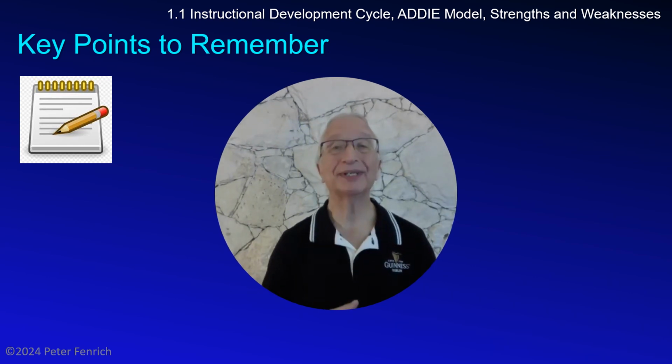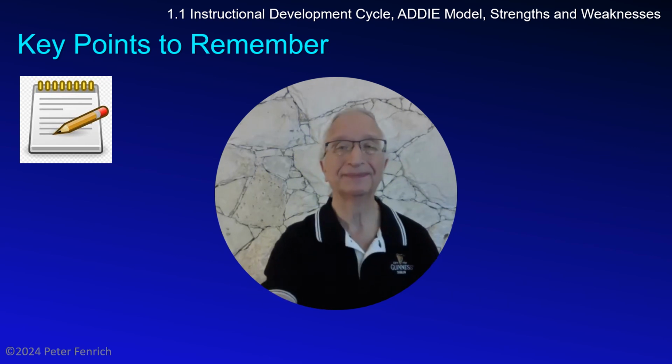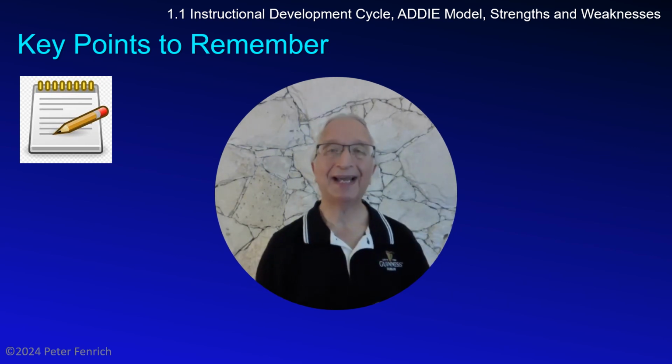The instructional development cycle is a systematic, iterative process of activities that are necessary for creating instructional content. If you follow an instructional development cycle model, you'll be much more likely to create effective teaching material. The ADDIE instructional development cycle includes the analysis, design, development, implementation, and evaluation phases. These phases are essential.